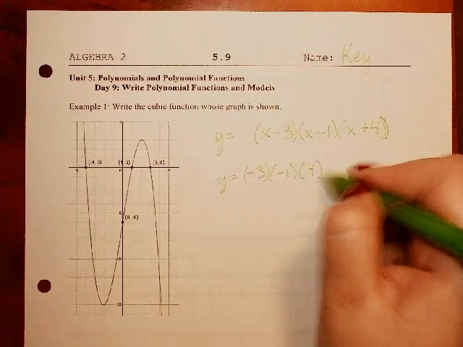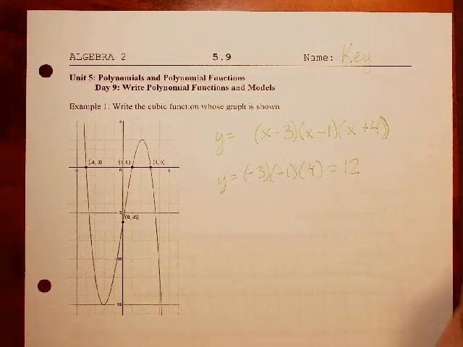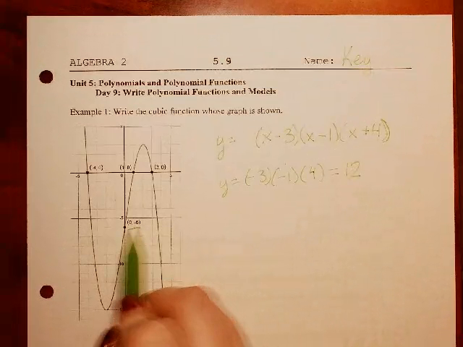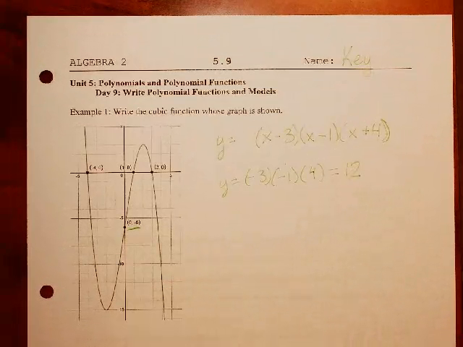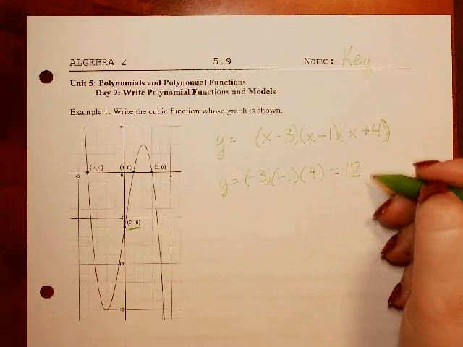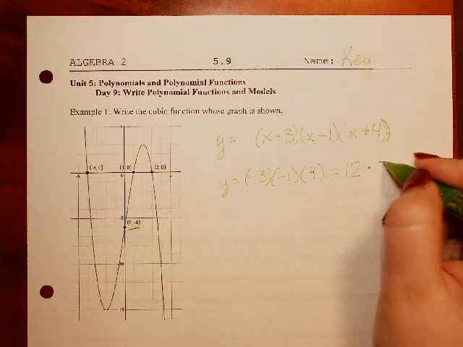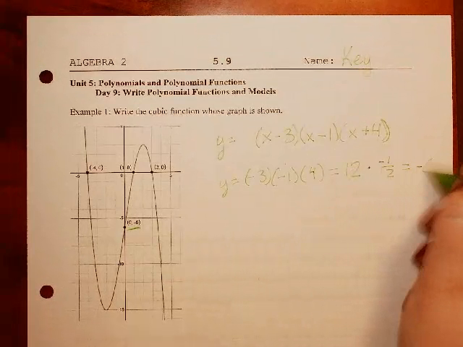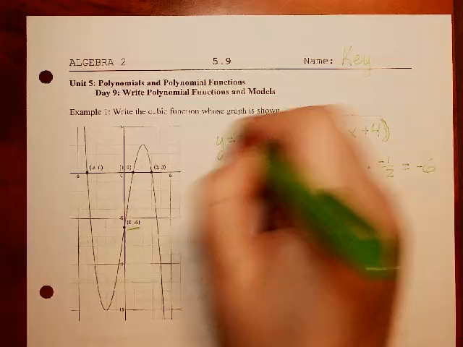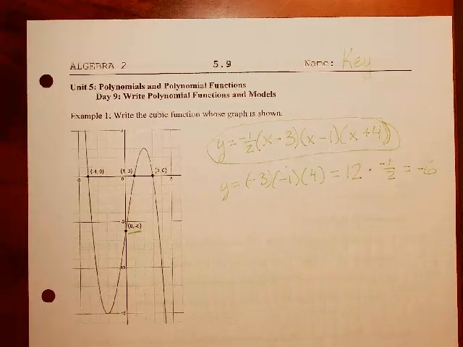Well, we want a negative 6 because that is our y-intercept. So, in order to get negative 6, by multiplying from 12, we have to multiply by negative 1/2. So I have to put a negative 1/2 here. And that's our equation. Okay, we could factor it out and make it in standard form, but factored form is fine here.